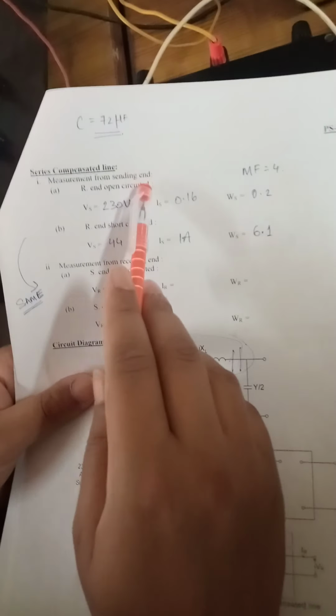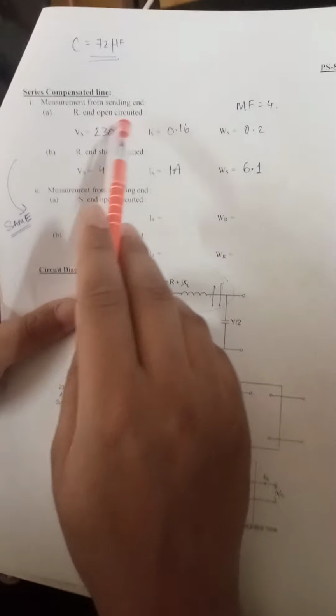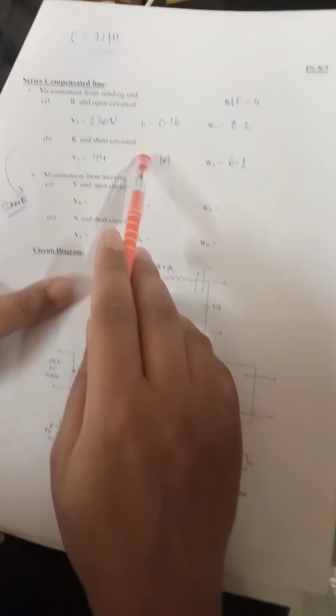So we have done the measurement from the sending end in this case, first with the receiving end open circuited and then short circuited. So this is simple. First we have open circuited this receiving end, then we have short circuited. So this is the reading which we are getting.